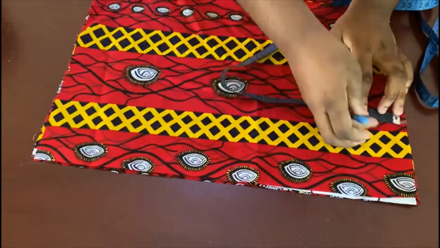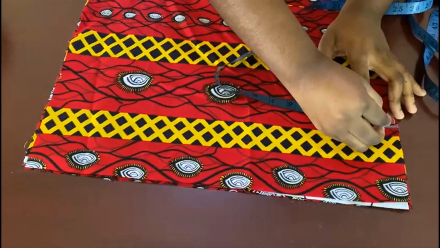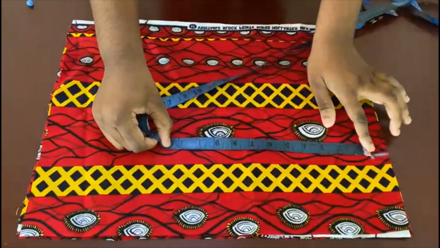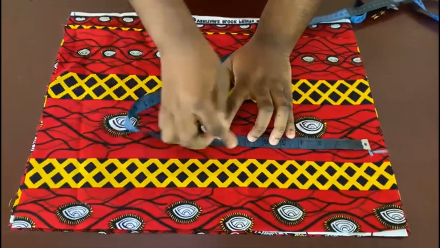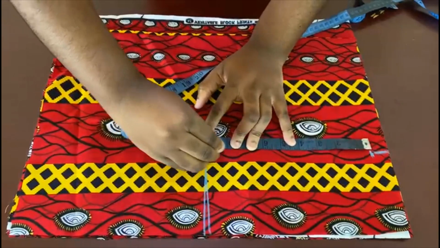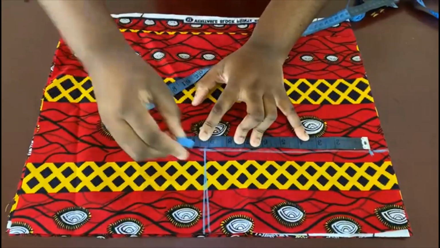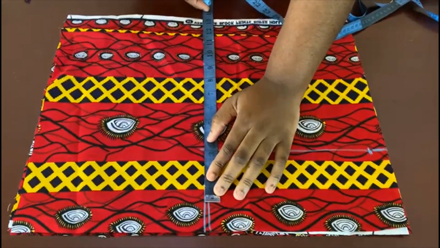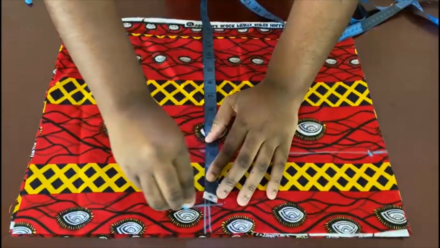All I'm doing here is drawing a basic bodice pattern. I'm not using a princess dart here. It's just a basic bodice pattern. Come down 1 inch for the shoulder slope, insert the armhole divided by 2, and then mark a straight line down. And then after that, bust divided by 4, you're going to mark that.